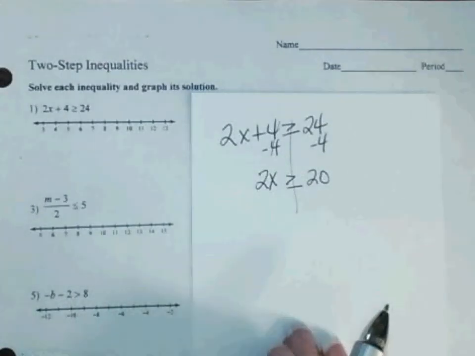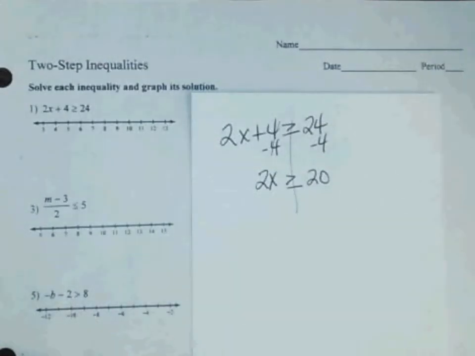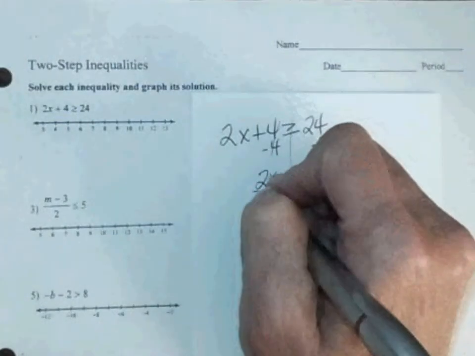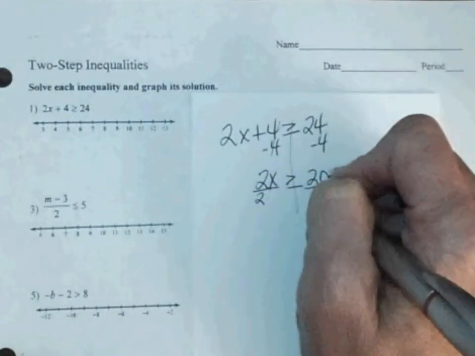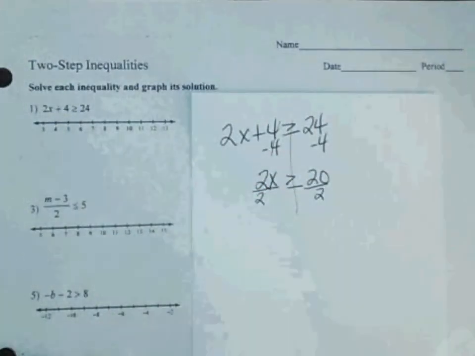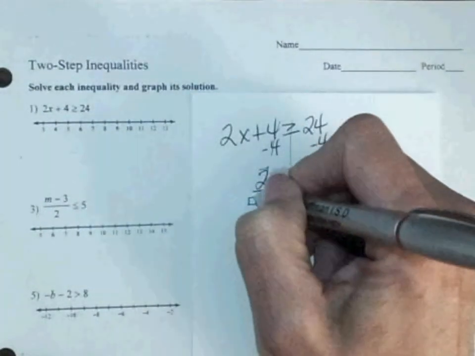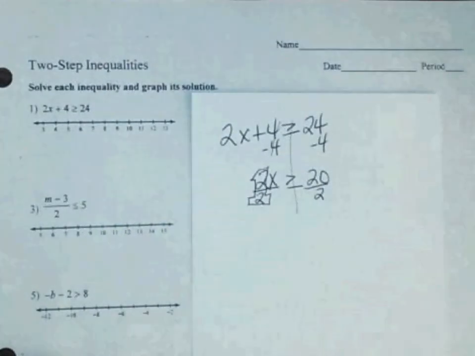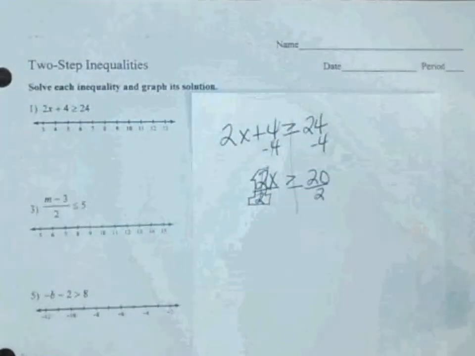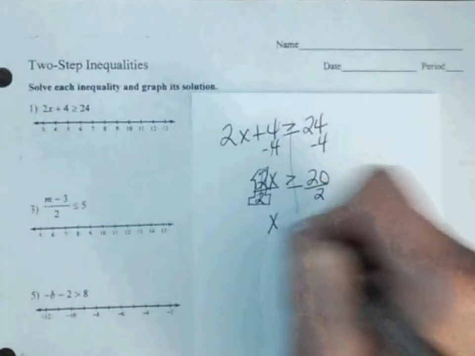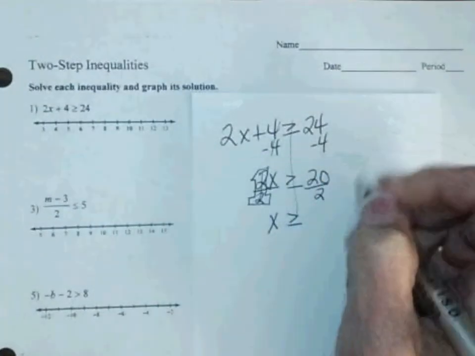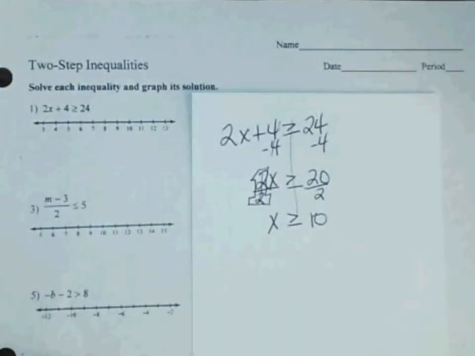So we're going to do opposite operations, and so we're going to divide both sides by 2. Whenever you have any number over itself, that becomes 1. So these 2's become 1. All we have left on this side is 1x is greater than or equal to 10.